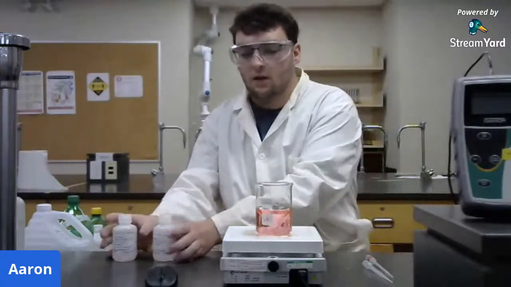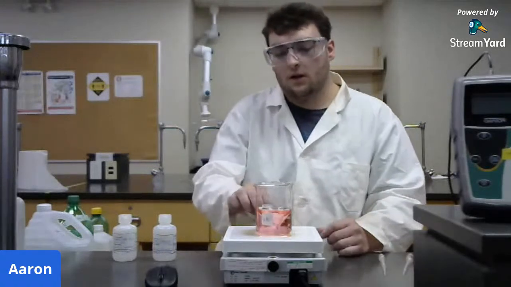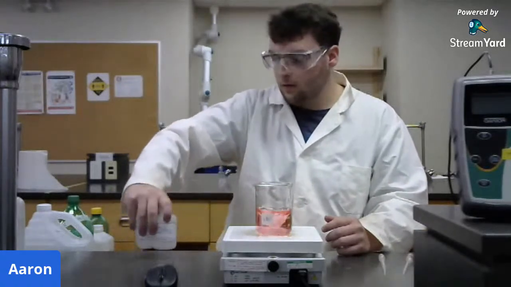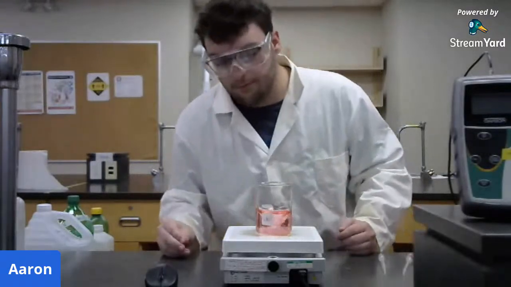So we can see that pH indicators are dynamic, and they're always changing. They're not just completely used up when we add acid or base.